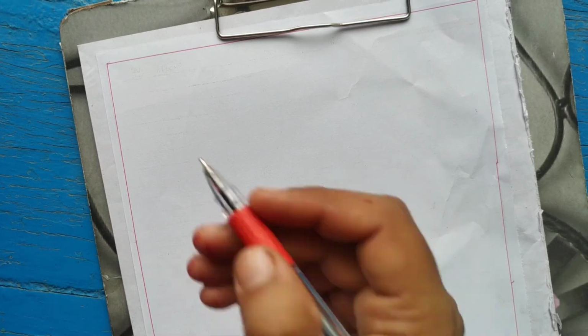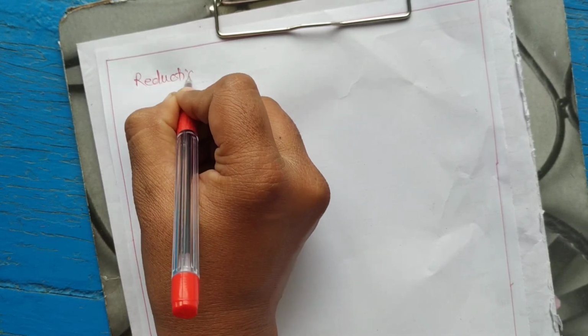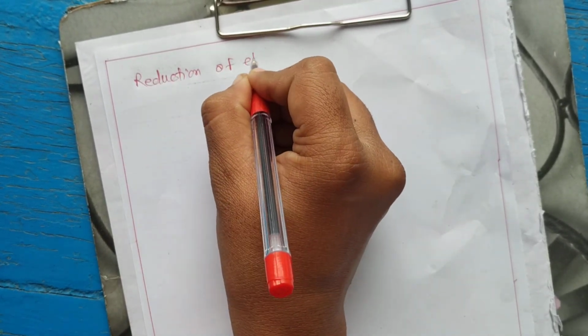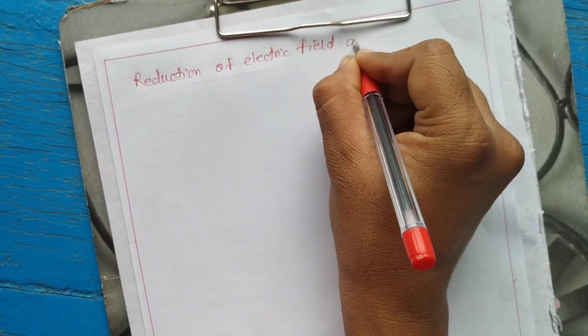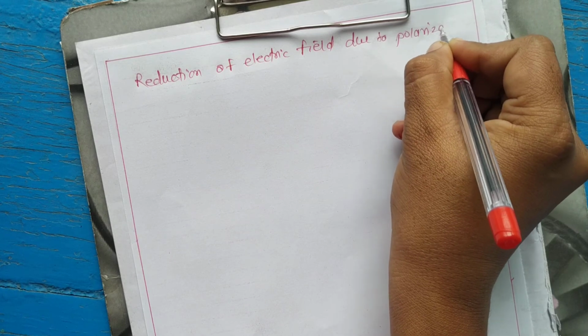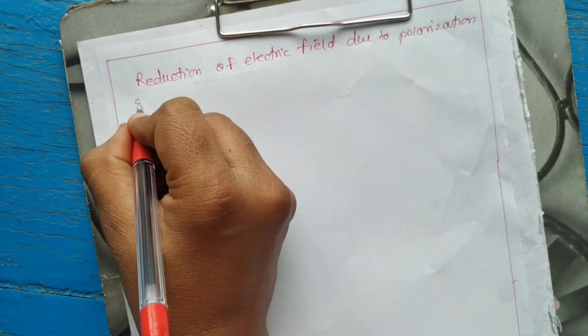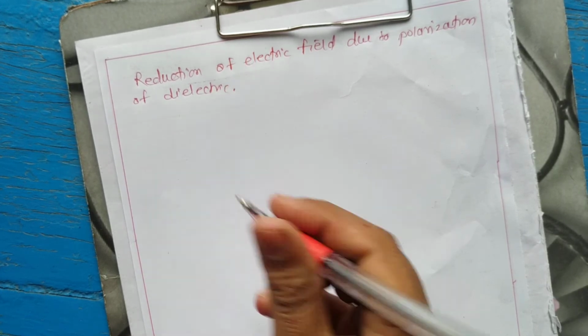Next point is reduction of electric field due to polarization of dielectric.